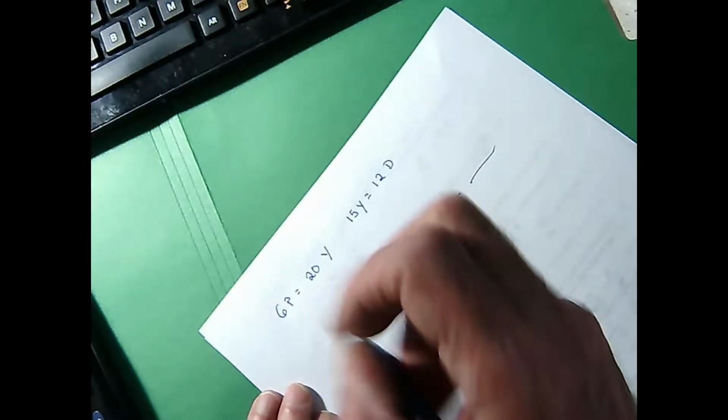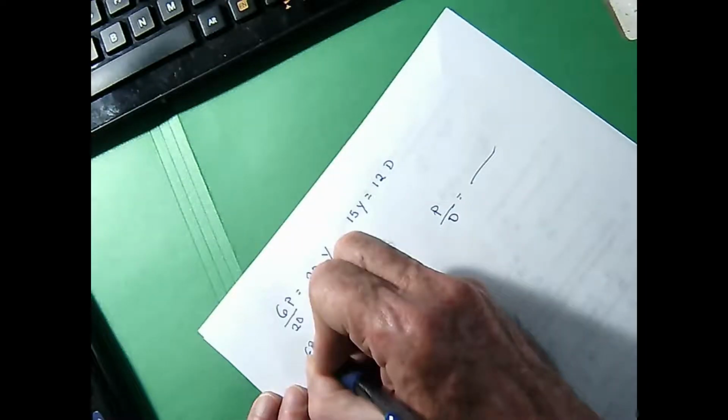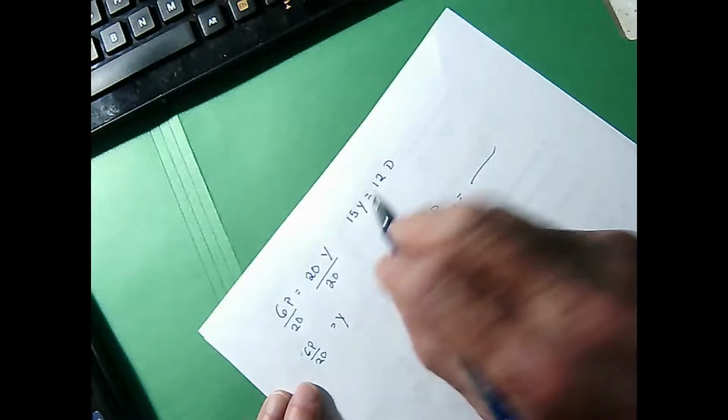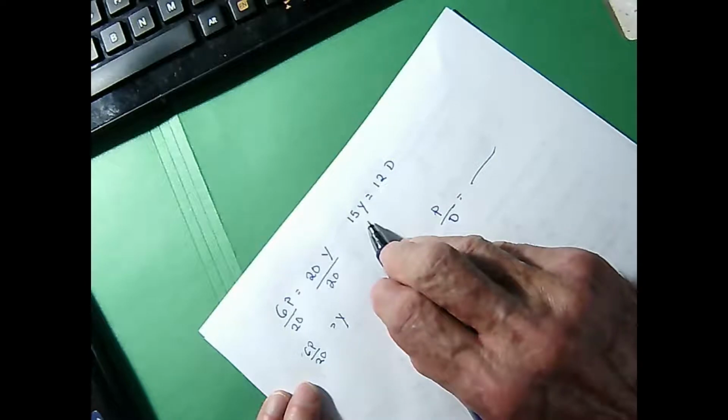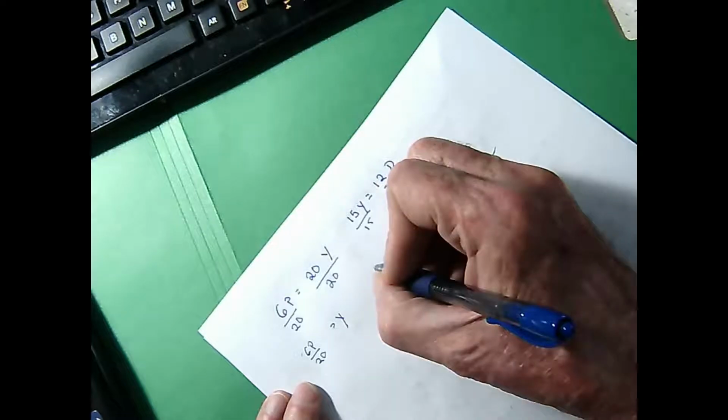After you've written these two equations, let's get rid of the Y's. The way I can do that is divide both sides of that equation by 20, and that would just leave me with Y is equal to 6P over 20. You'd be okay to call that 3P over 10, but I'm going to leave it like this for right now. Solve this for Y as well. Divide both sides by 15. And if I did that, Y there would be equal to 12D over 15.